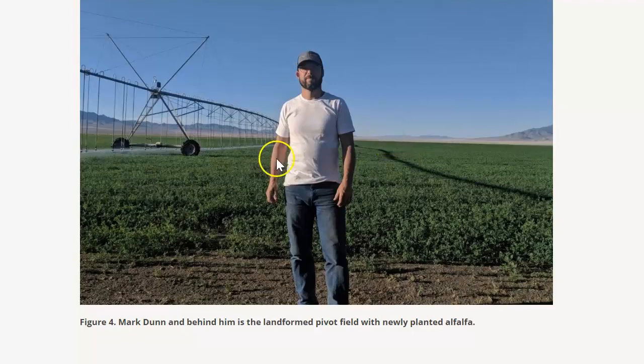And there's Mark standing in front of the field after it's been replanted with alfalfa. You can see it looks generally flat to the naked eye. However, there is a slight slope on that whole field to make sure that it drains nicely.